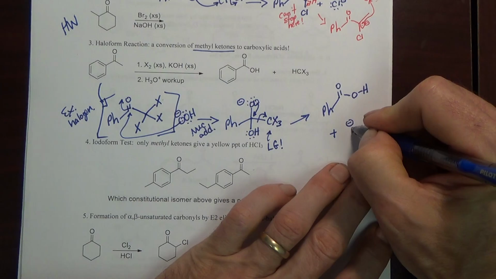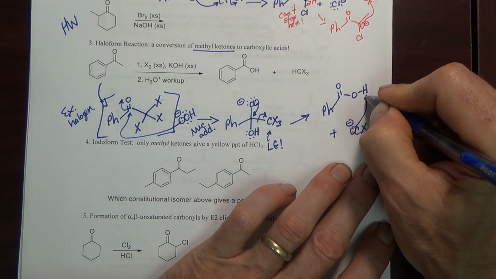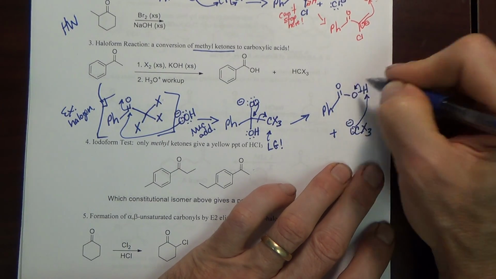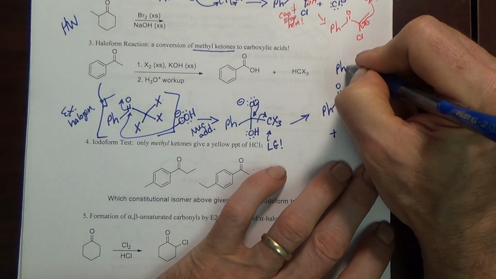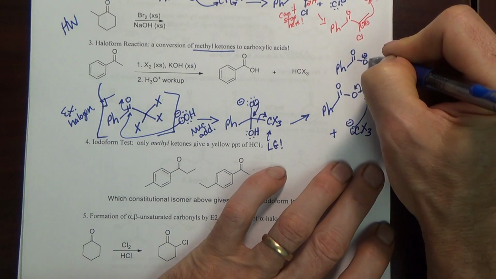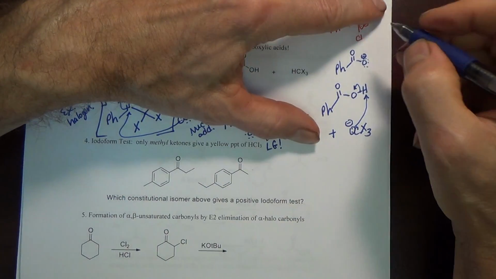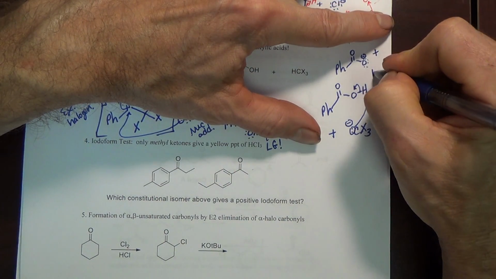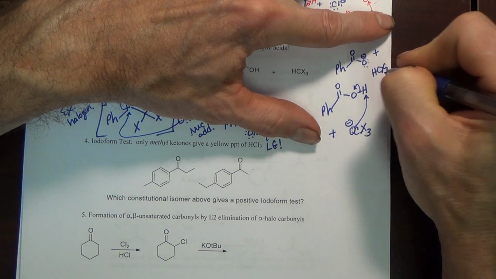At this point, this carbanion will take this H, and that will give the carboxylate anion plus HCX3.